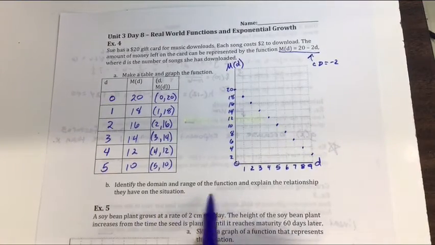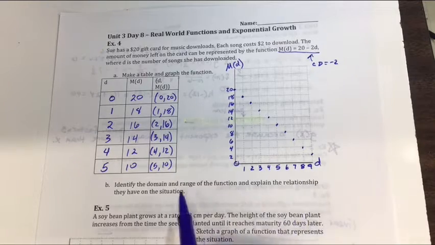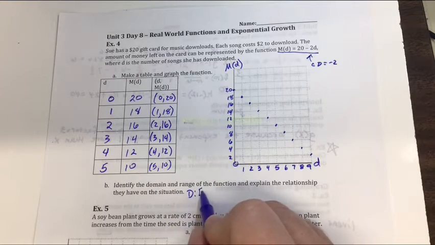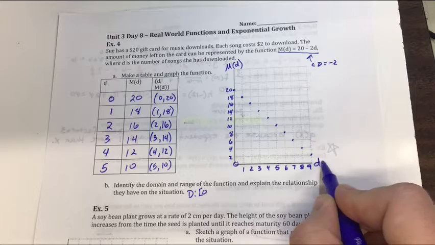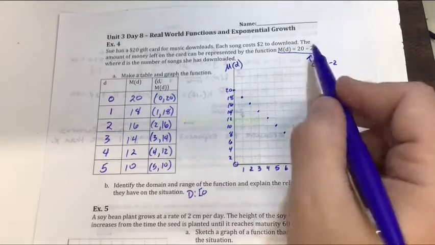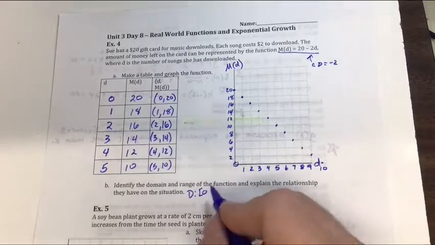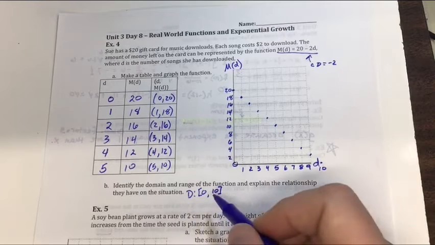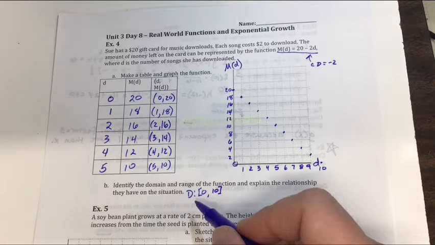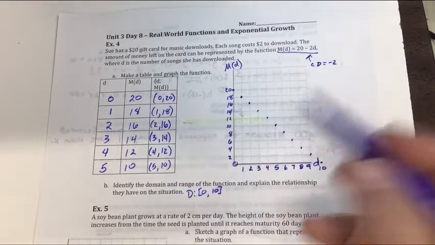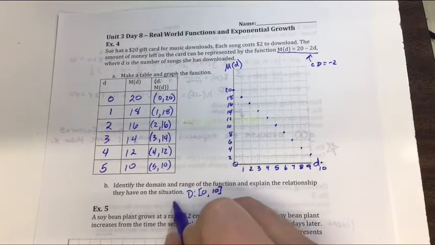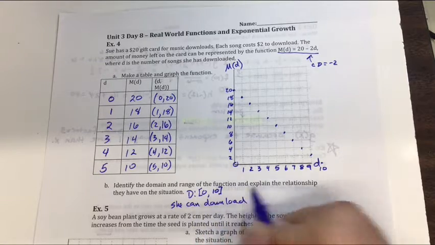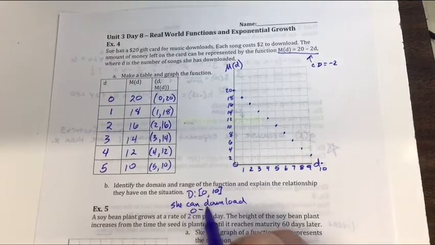We want to identify the domain and range of the function and explain the relationship that they have on the situation. So what we're going to do is list our domain. Our domain goes from 0. You could see that the next line down should be able to get to 10 songs. 2 times 10 is 20. 20 minus 20 is 0. Okay, so it goes all the way to 10 songs. And I kind of said it as I was writing it. The domain refers to how many songs she can download. So she can download 0 to 10 songs.